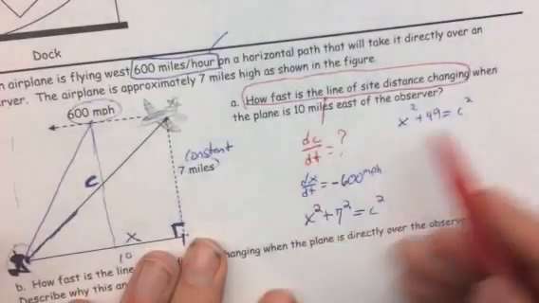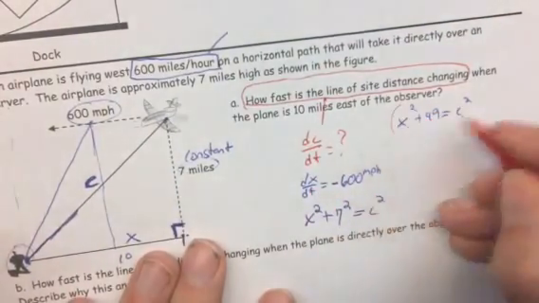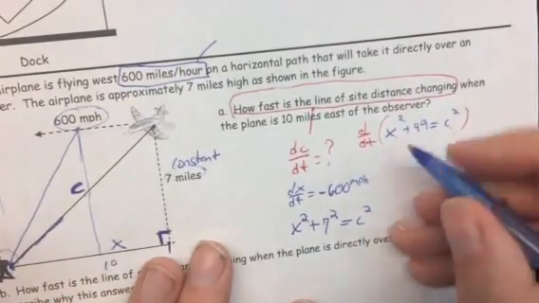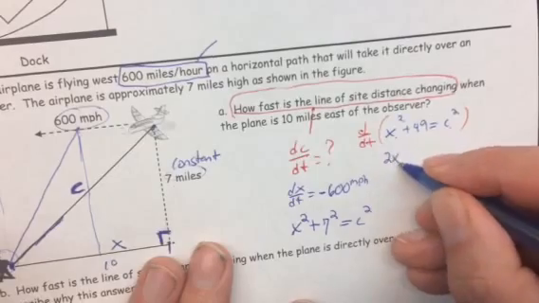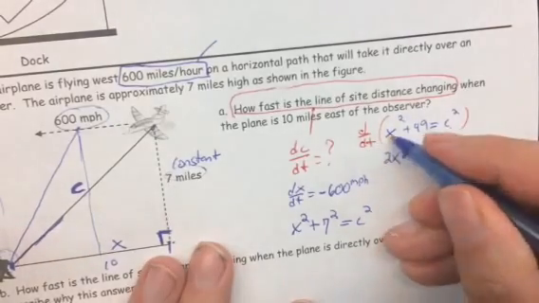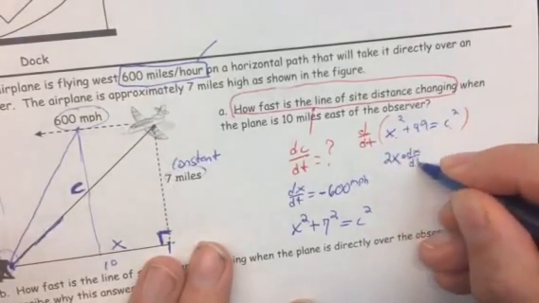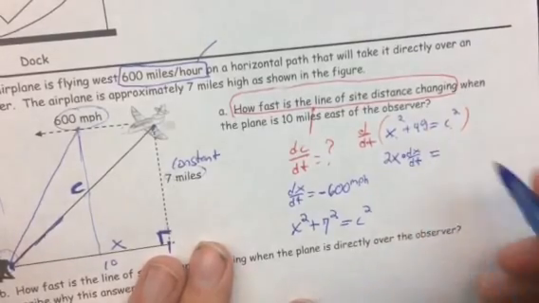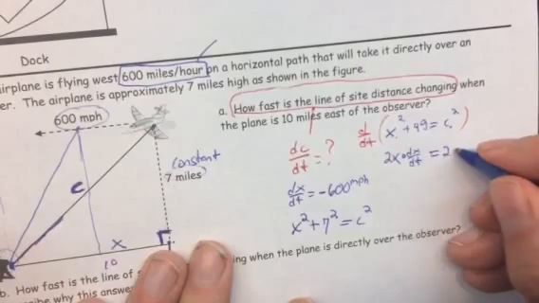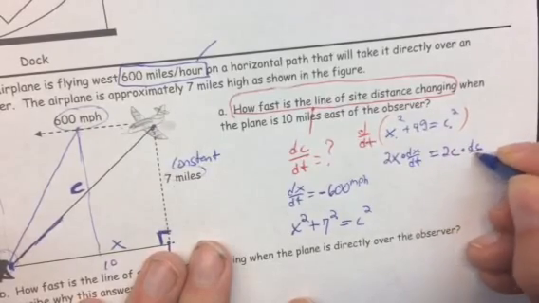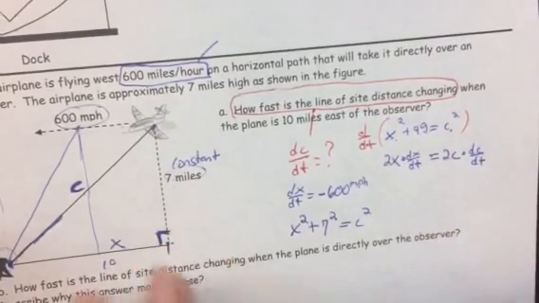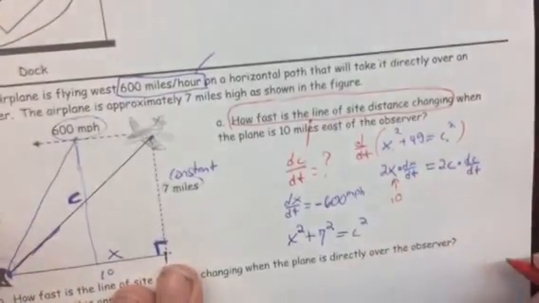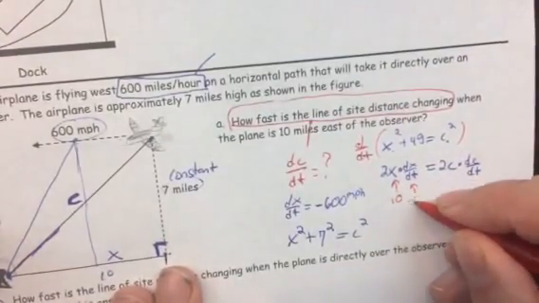And to get dc/dt and dx/dt, I'm going to take the derivative with respect to time. So the derivative of x squared is 2x times, because it's not with respect to x, times dx/dt by the chain rule. The derivative of 49 is 0, it's a constant. And the derivative of c squared is 2c times dc/dt. And now I can just plug in. When the plane is 10 miles east, so when x is 10, dx/dt is negative 600.